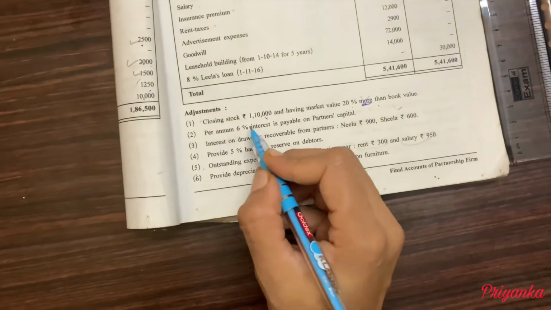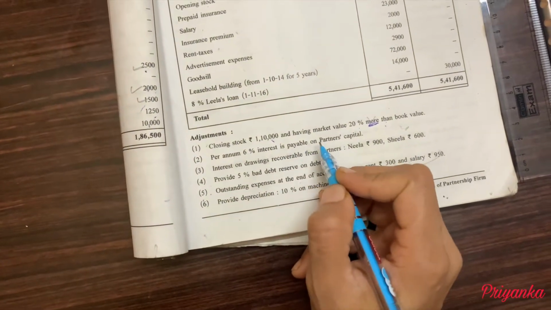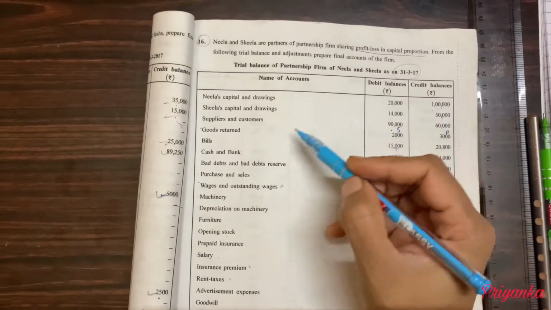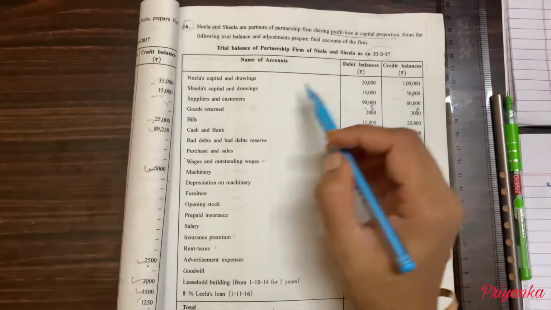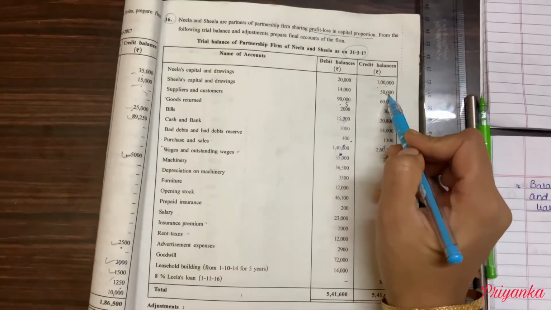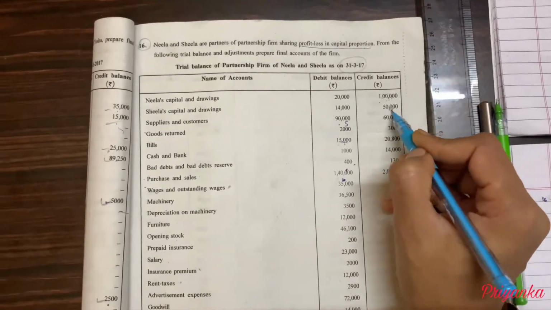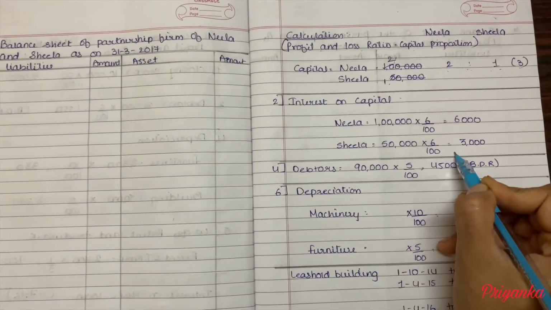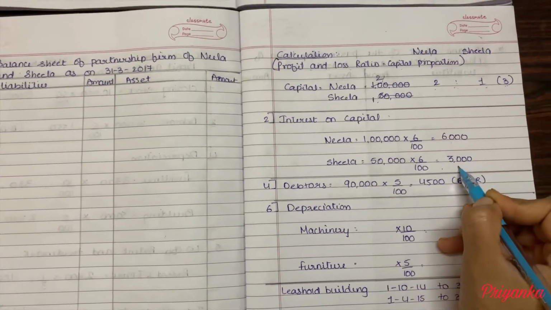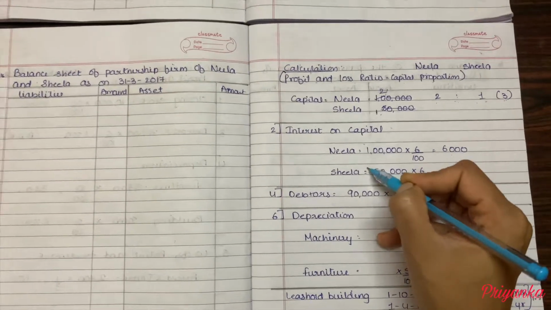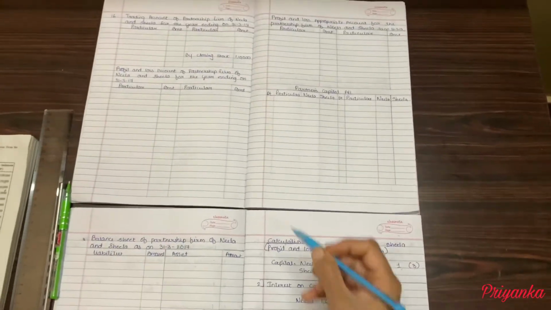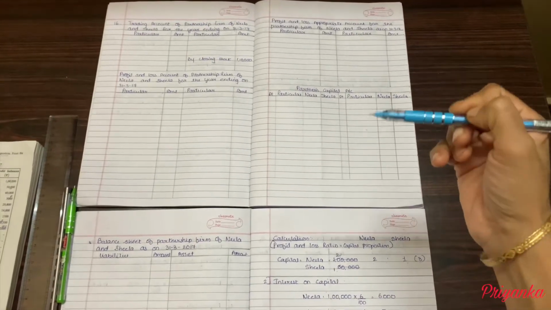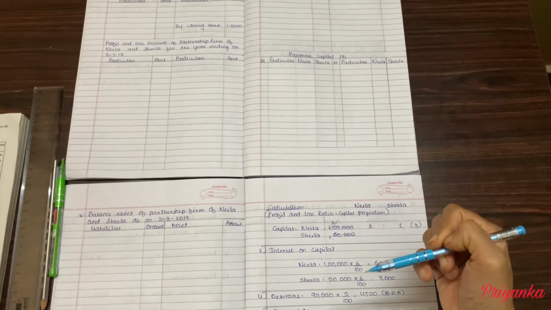Next, per annum 6% interest is payable to the partner's capital. Again we have to take the partner's capital. As in the question we can't see the current account, so here we are going to prepare as per the fluctuating capital method. 1,50,000, take for the calculation. Here I have already put the calculation, that is 6,000 and 3,000. Now this is related to the partner. So as per the specimen, we are not going to move in this 3, we are going to move only in this 2 because it is related to the partners.